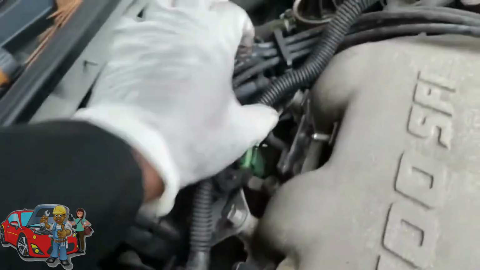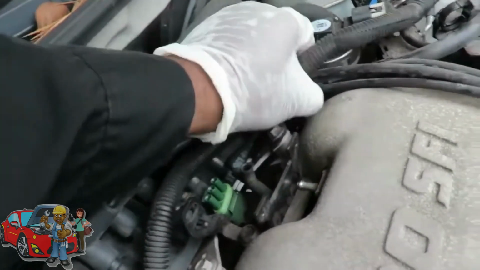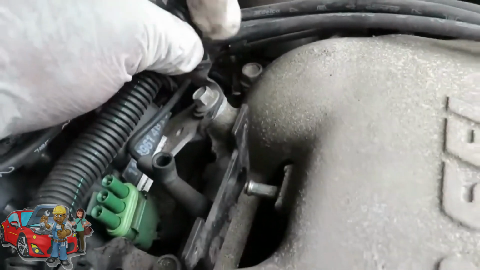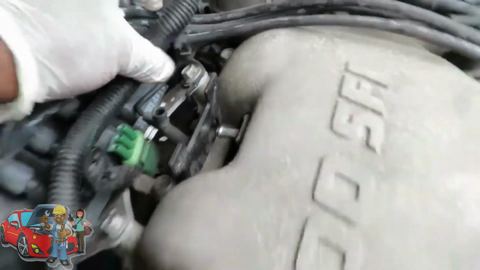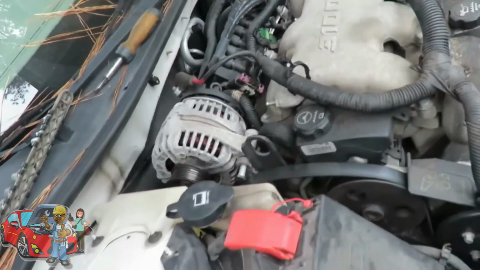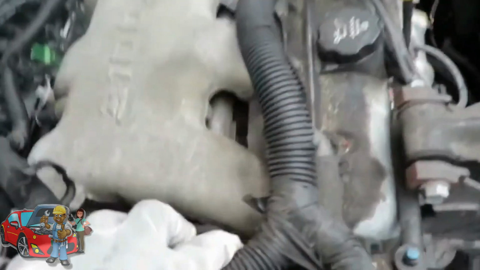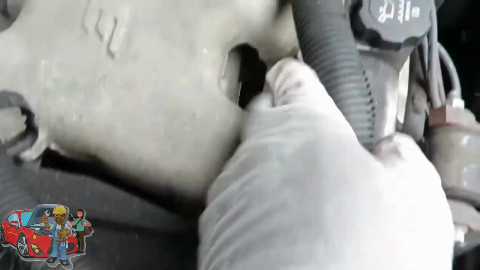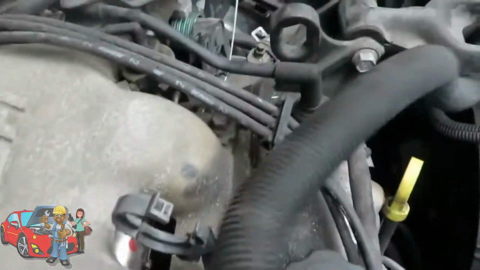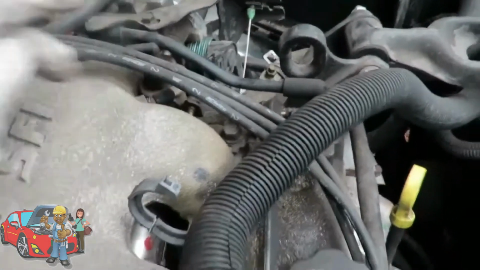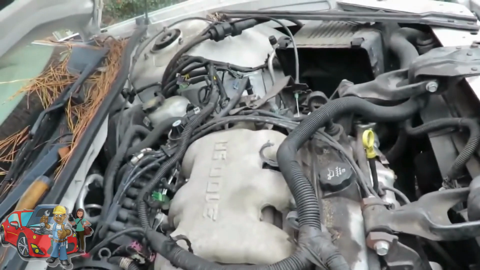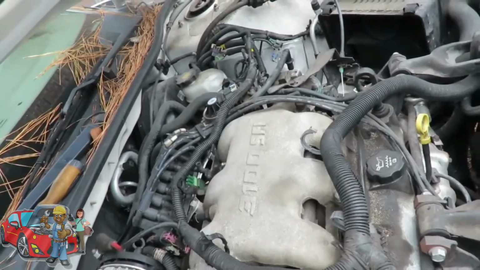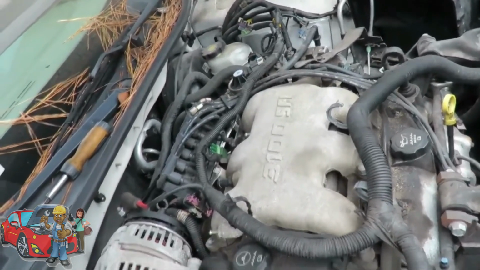Okay, once you get those two 10s out of the way, you've got two 13s right here and right there. That'll complete that side of the intake. And then if you want, you've got three of them over here. One, two, and three. So let's take the rest of the intake bolts out, and take off the bolts to the coil packs, and I'm going to show you a little trick.